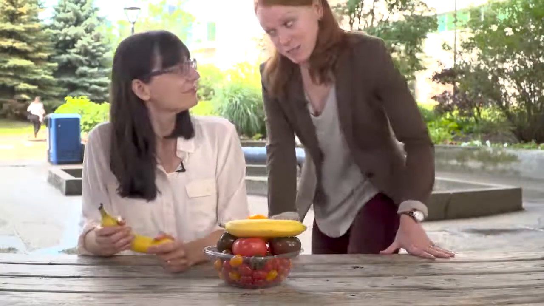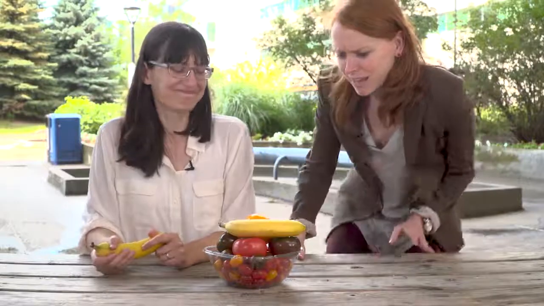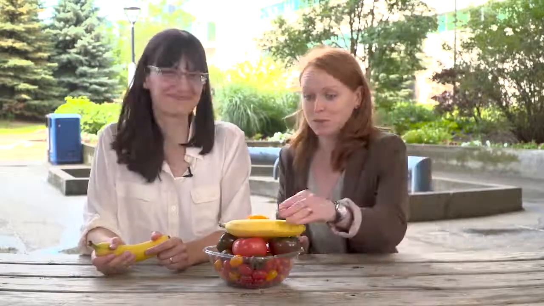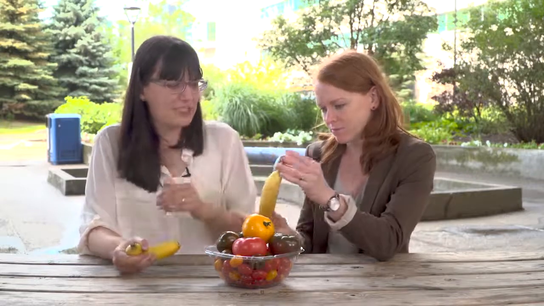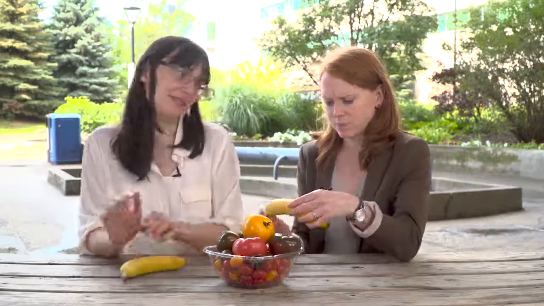I see you've been to the farmer's market again. And of course, you would pick the mutant fruit. What are you talking about? That banana is perfect. No bumps and no bruises. Well, it's a mutant. Think about it.